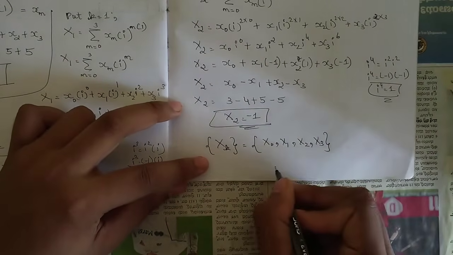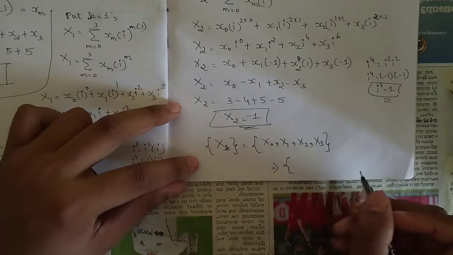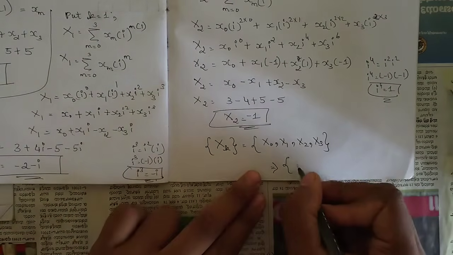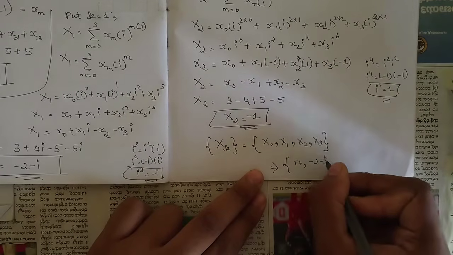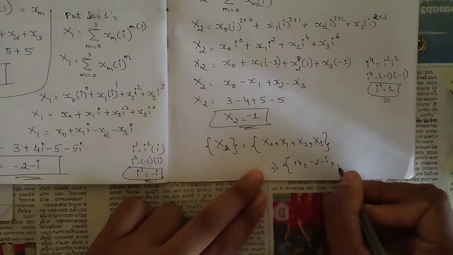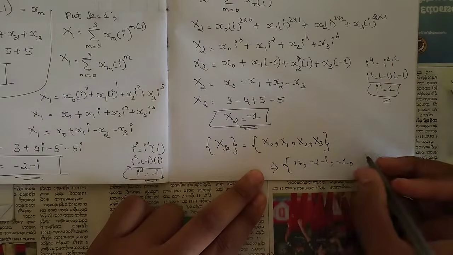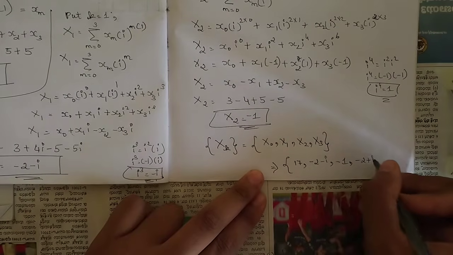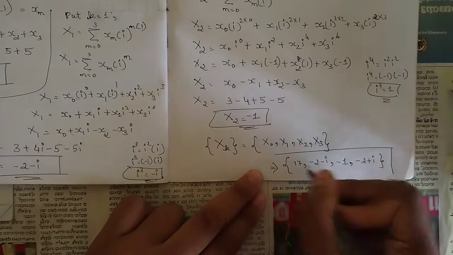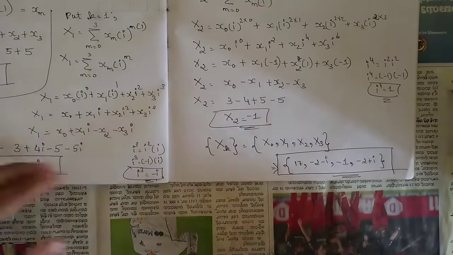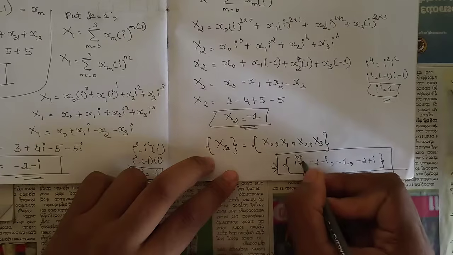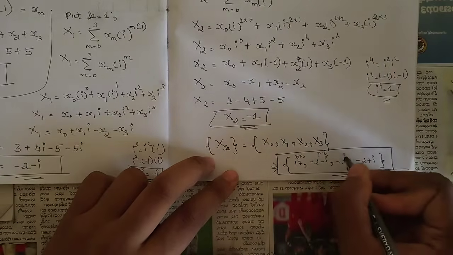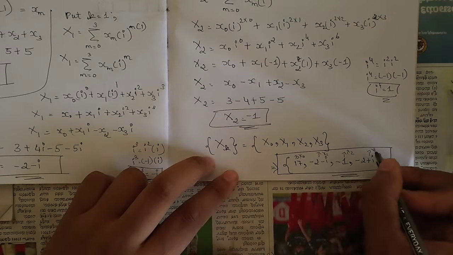So the final sequence which you are getting here is, the value of X0 is 17, X1 is minus 2 minus i, X2 is minus 1 and X3 is minus 2 plus i. So this is your required discrete Fourier transform sequence, where this corresponds to X0, this is X1, this is X2 and this is X3, right?